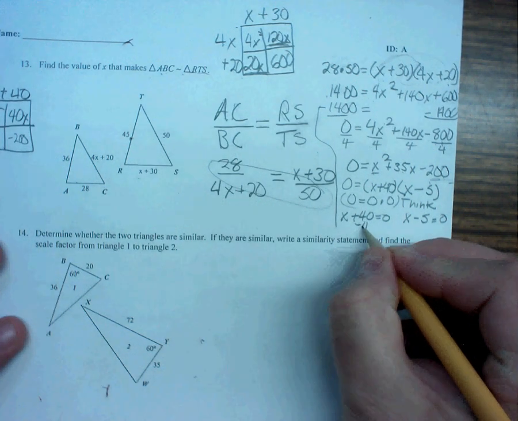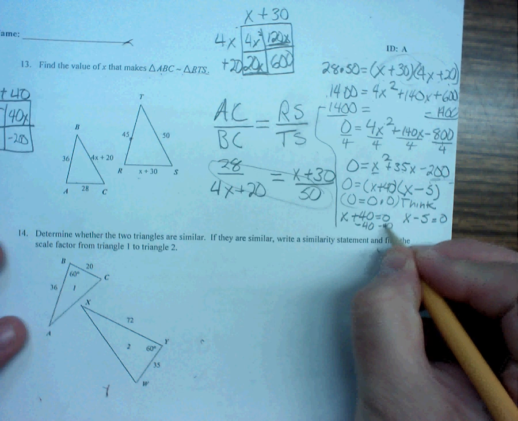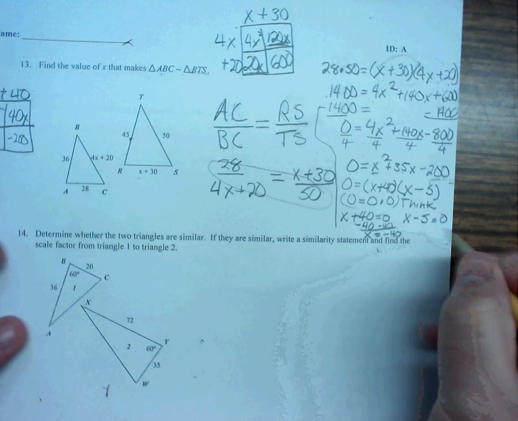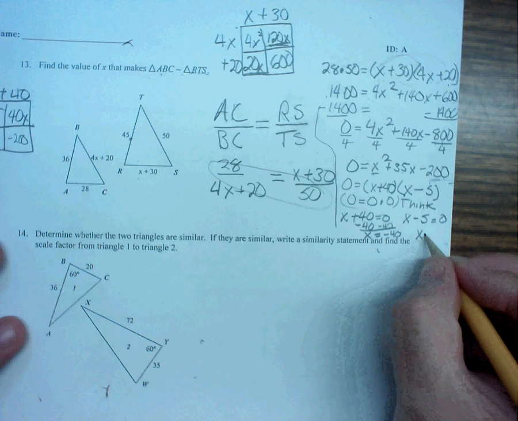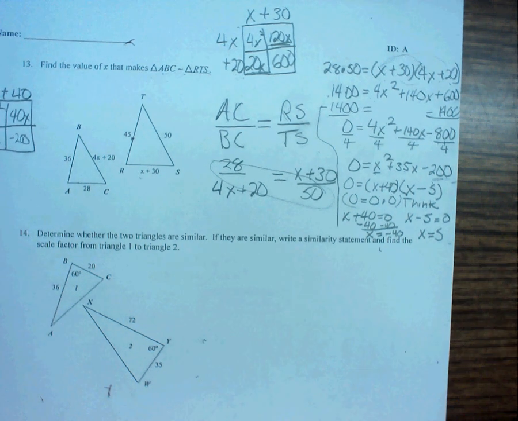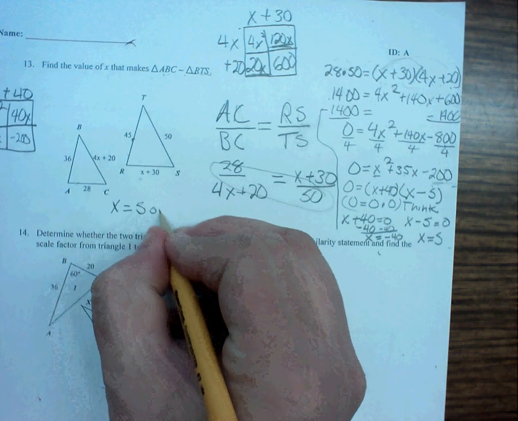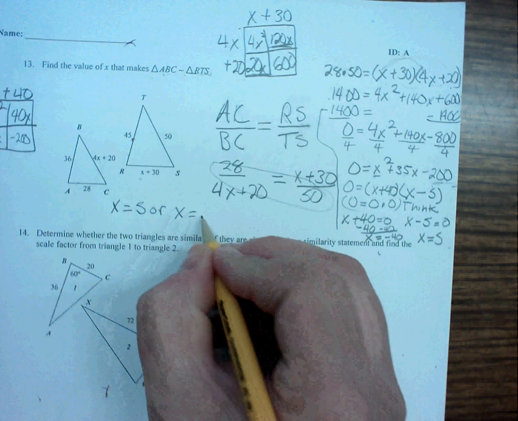I'm just going to subtract 40 on this equation, and I get x equals negative 40. And if I do the same thing here, I get x equals positive 5. So the value for x that makes this work is x equals positive 5 or x equals negative 40.